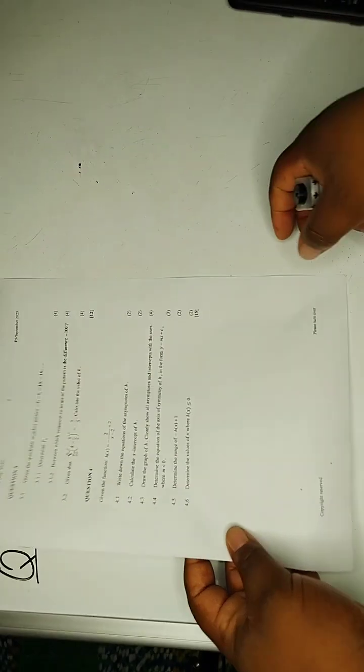Okay, now let's deal with again the same paper, the paper from Free State, September 2023, but now we are dealing with the hyperbola. Okay, now let's check the hyperbola. This is our hyperbola. Okay, now let's try and answer it. Write down the equation of the asymptote of h.